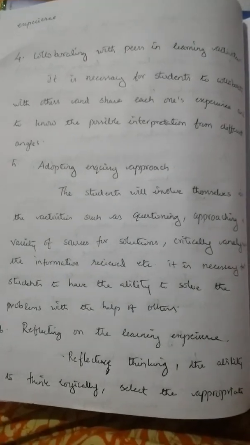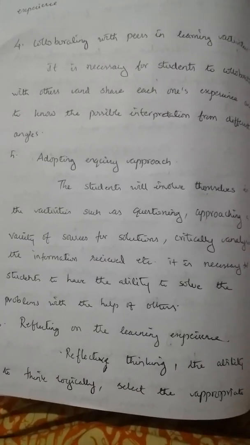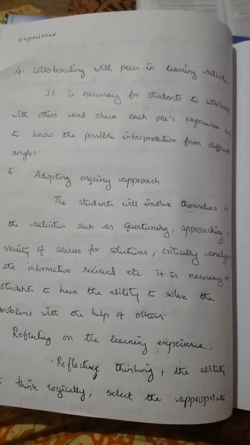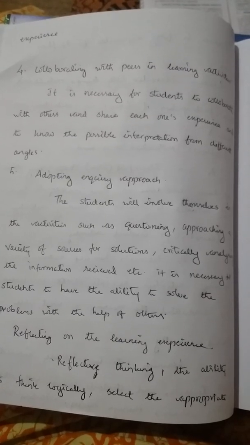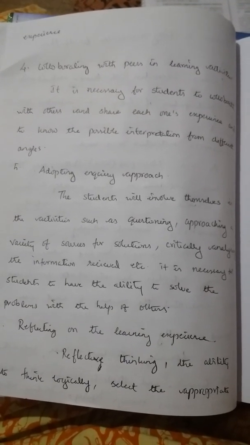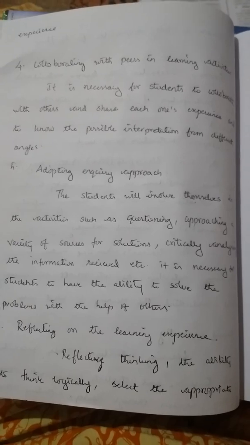And the fourth characteristic of the constructivist learner is nothing but collaborating with peers in learning activities. It is necessary for the students to collaborate with others and share one's experience to know possible interpretations from different angles.